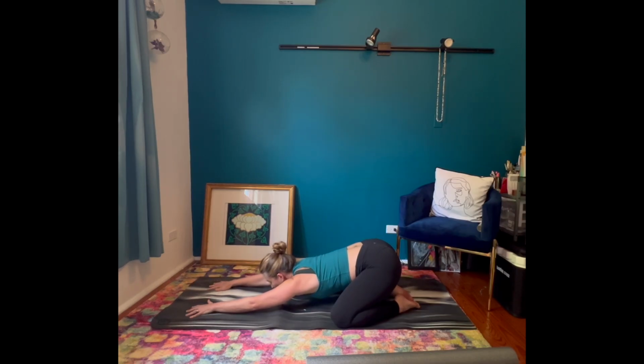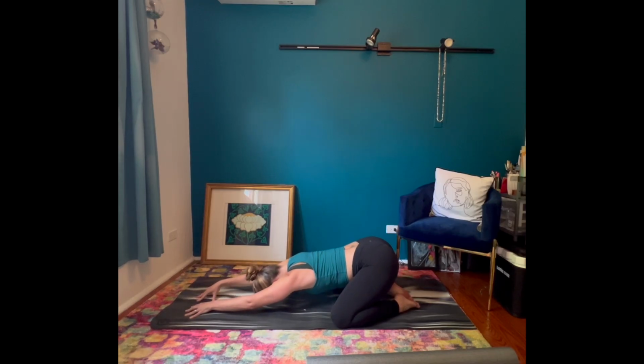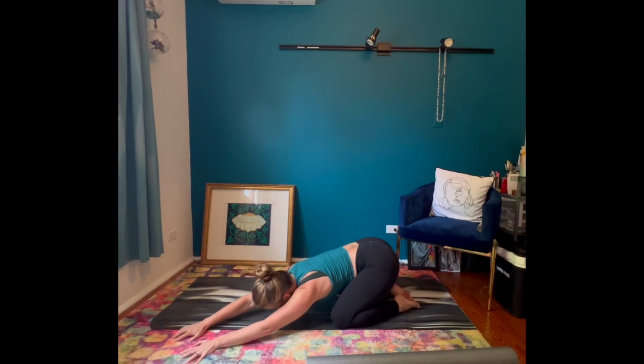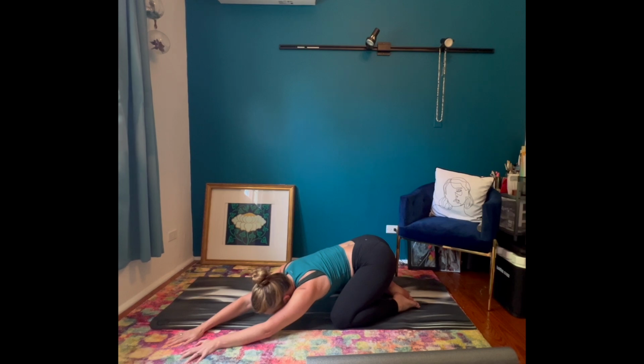Reaching up with the elbows onto the fingertips. Tuck the chin, lift the head. Keep the chin tucked, and you're going to walk the hands over to the left side. Left fingertips, walk a little bit further away, and then you're going to pull the right hip away from the right shoulder. Really activate the muscles so that you can pull that hip away.